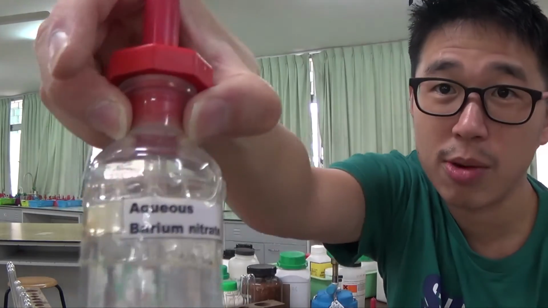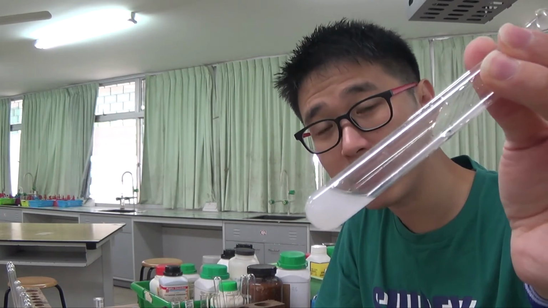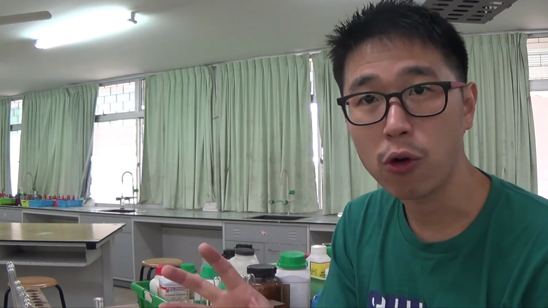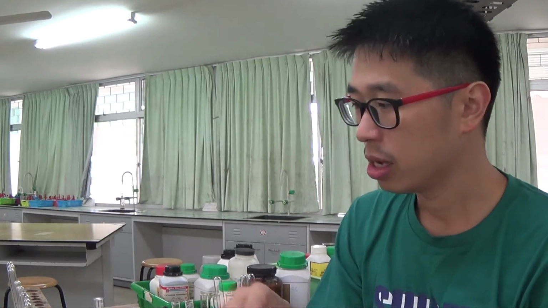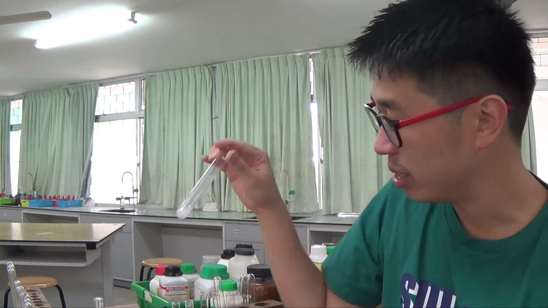It's a white precipitate when I add barium nitrate or when I add barium chloride, so BaCl2 aqueous, which is colorless, or barium nitrate, which is colorless, because all nitrate salts are soluble in water, and I get a white precipitate. This tells me that sulfate is present. SO4 2- is present. So there's my anion. SO4 2- is present.